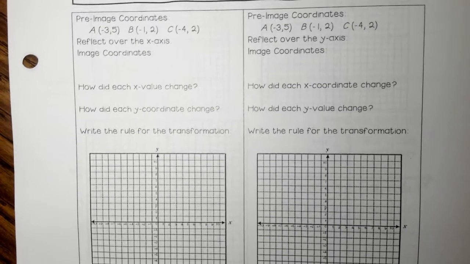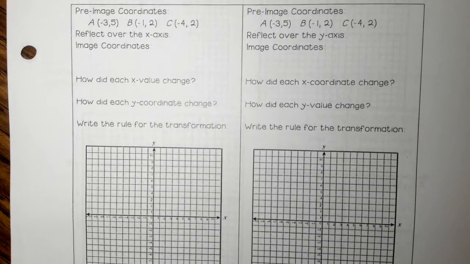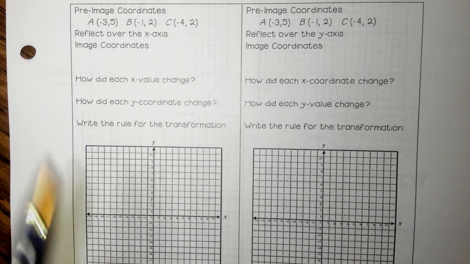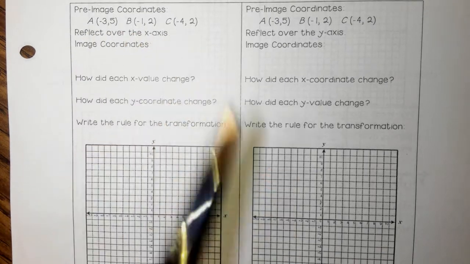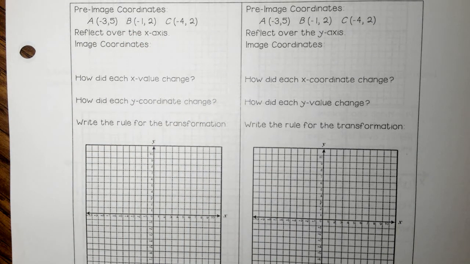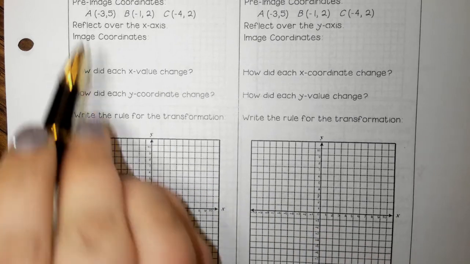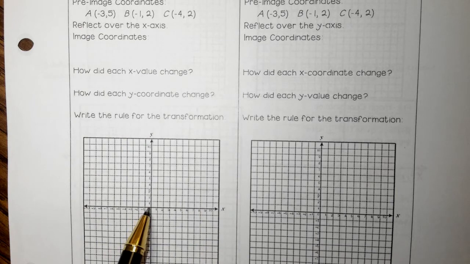So we'll look at two examples on the front page. Here I've got pre-image coordinates A, B, and C. I'm going to start by plotting A, B, and C on this graph here below. A is located at -3, 5.